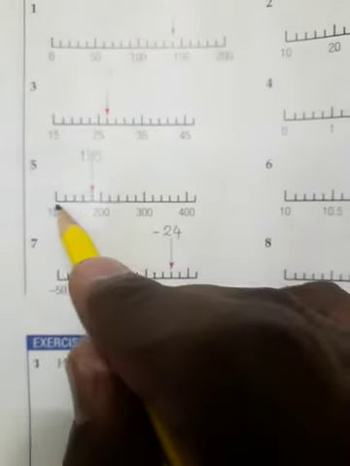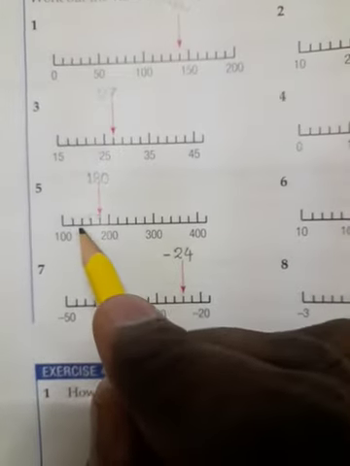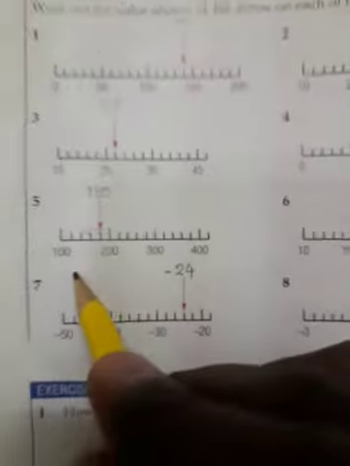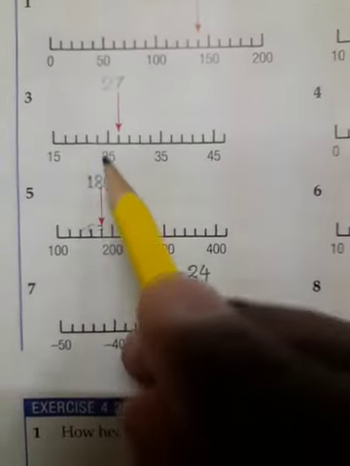Similarly here 100 and 200. So each gap, how much here? Check it here. 20, 40, 60, 80 and 100. That means each gap is 20. So 120, 140, 160, 180.